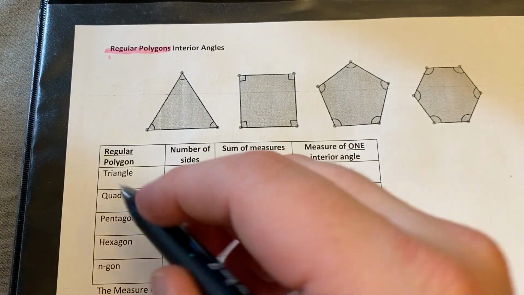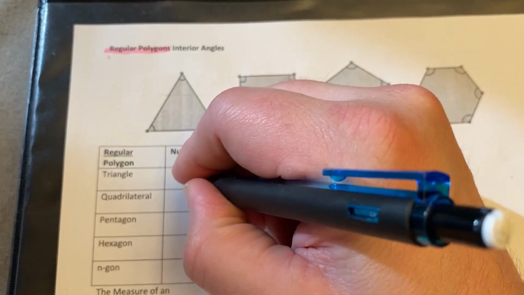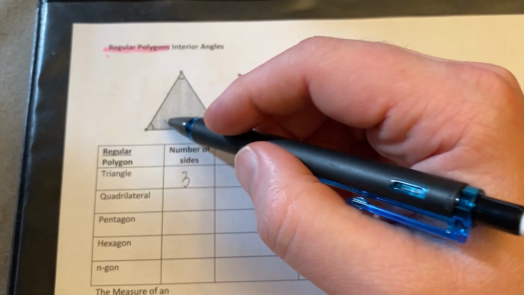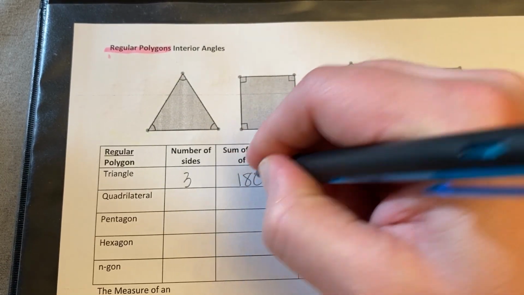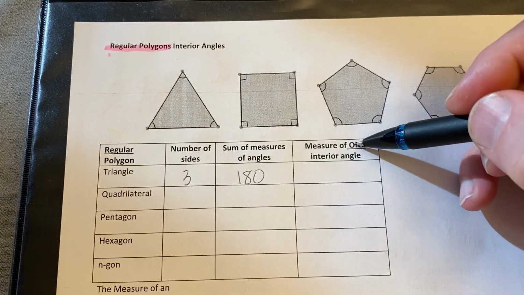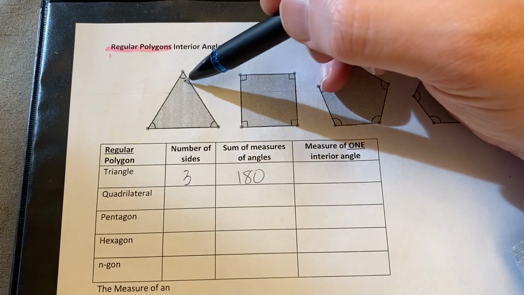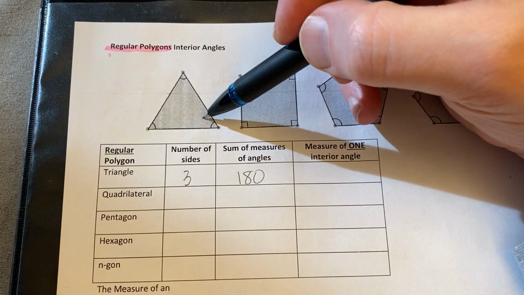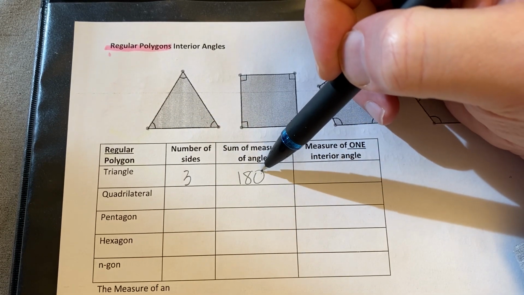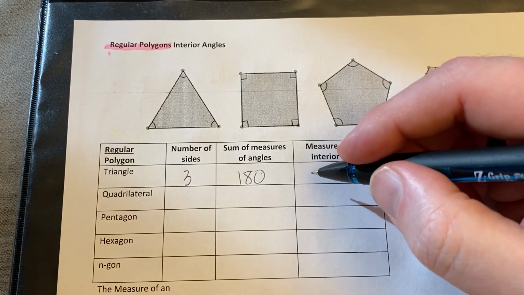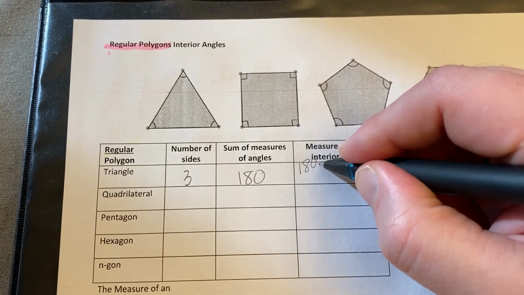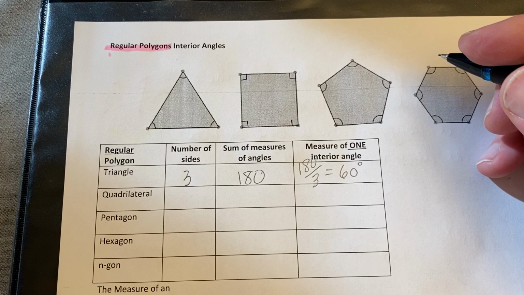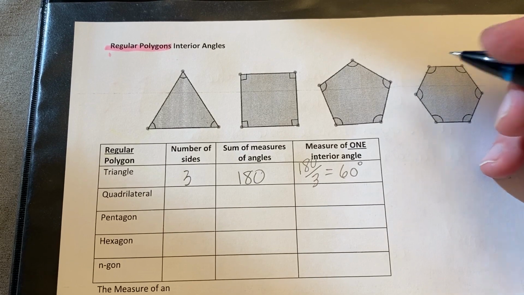With the triangle I have 3 sides, and I know that these 3 angles have to add up to 180. How can I find the measure of 1? Well, if these are all equal, if they are all the same number of degrees, and there's 3 of them, and I know that they add up to 180, the only value that could be is 60 degrees. Okay, we're going to continue this with the other figures.